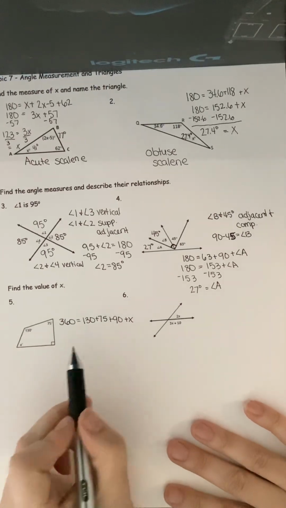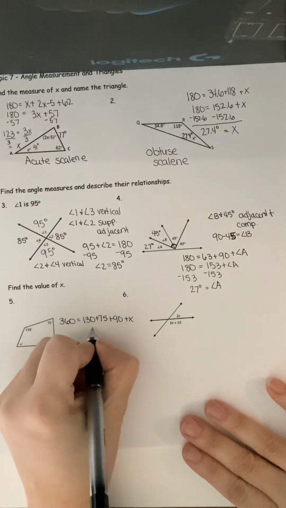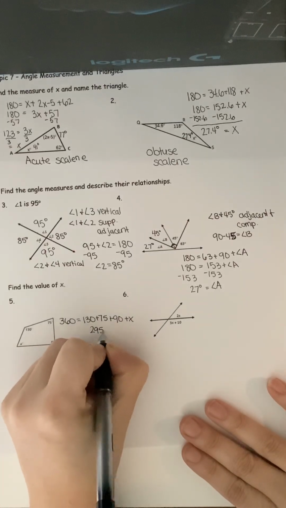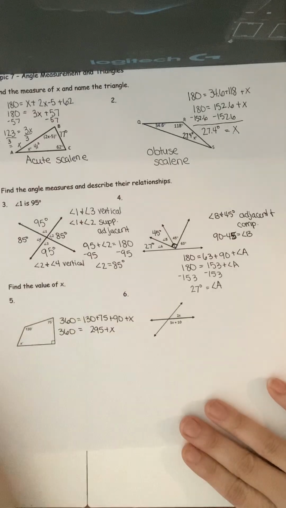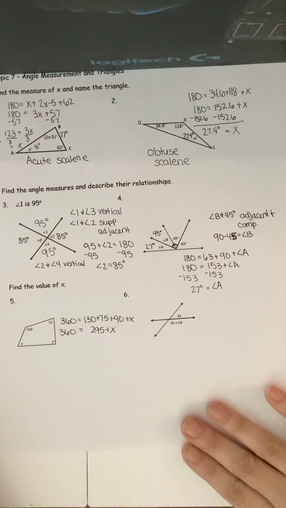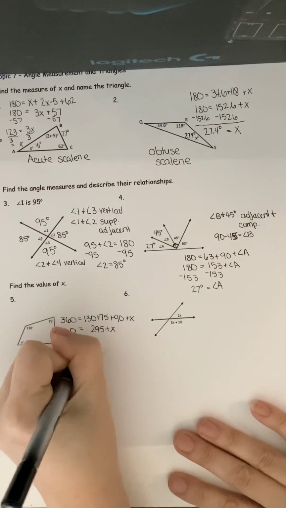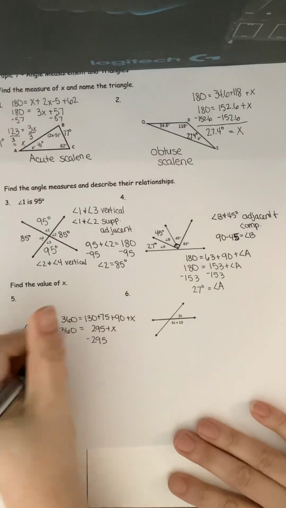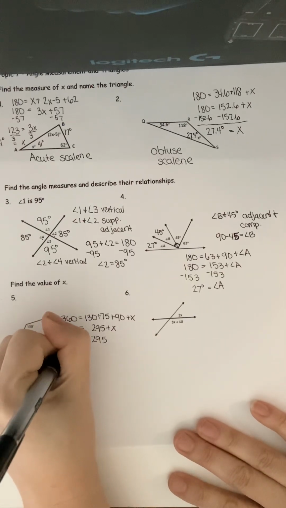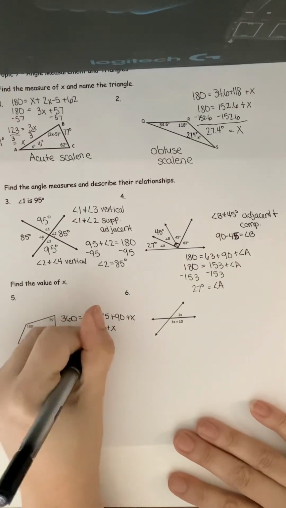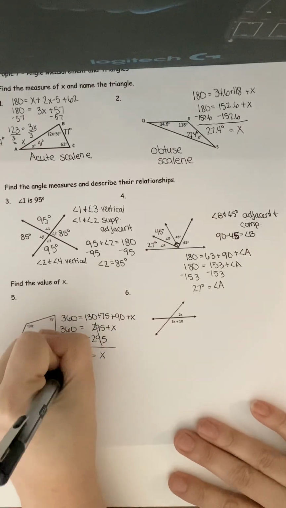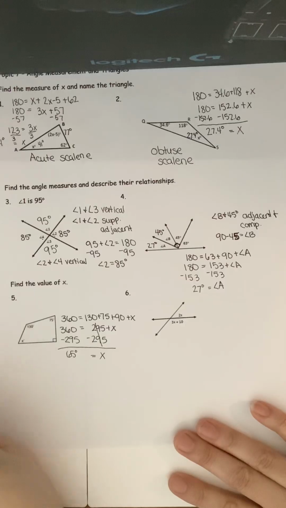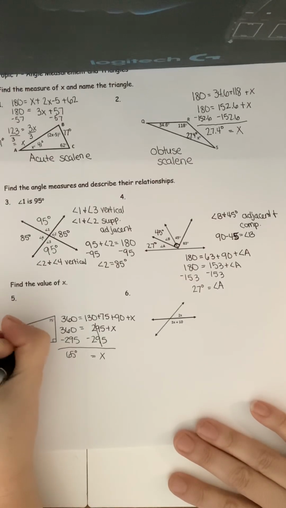So we add all those up on our calculator. We'll get 295 plus x is going to equal 360. All right, we subtract 295 on both sides to solve for x. Let's cancel out. We're left with x is going to equal 65 degrees. All right, so that means this angle right here is 65 degrees.